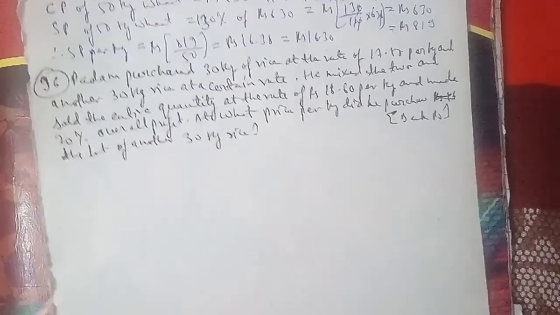That has been asked in the bank PO question paper. The options we have: rupees 12.50, rupees 13.50, rupees 14.50, rupees 15.50, and none of these. So we'll go ahead for the same. That is the important one, which we have to discuss.